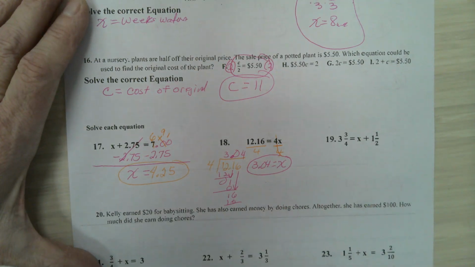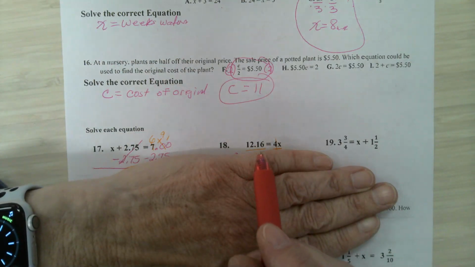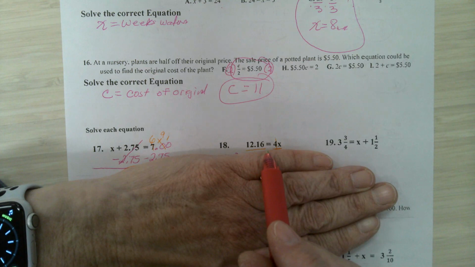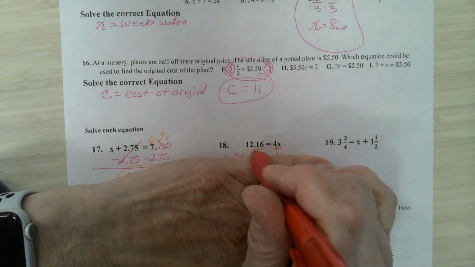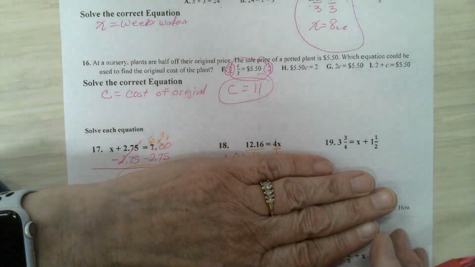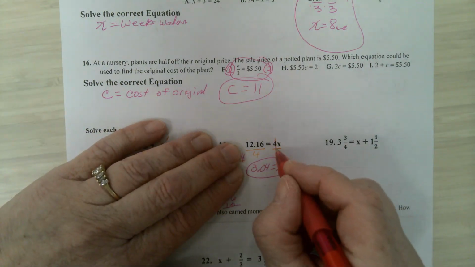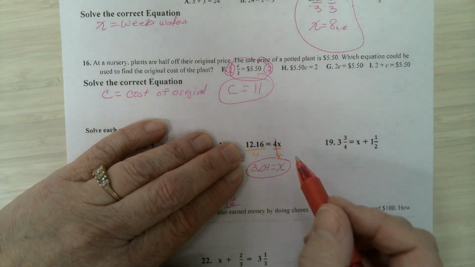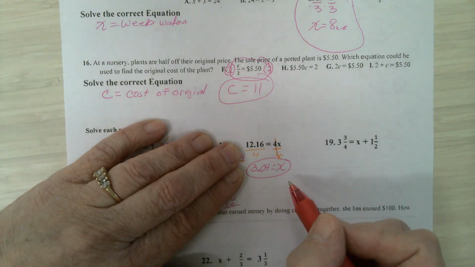This says 12 and 16/100 equals 4 times x. And then we divide. That's a division symbol. Look up there. What did I divide both sides by? 4. That canceled out. That kind of looks like an X. It does. And then you end up getting 3 4/100 equals X.